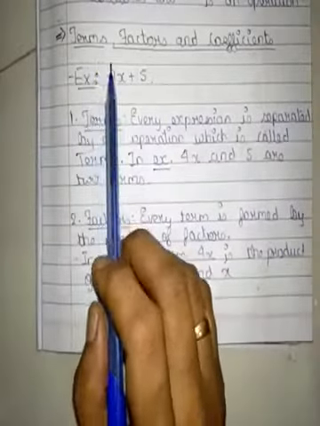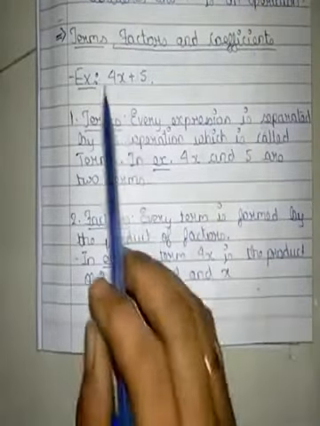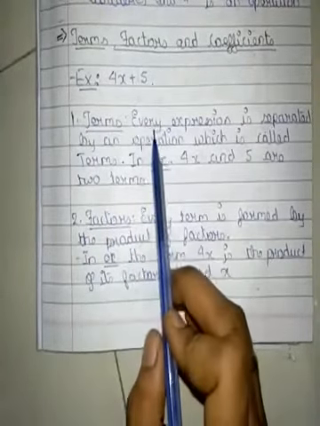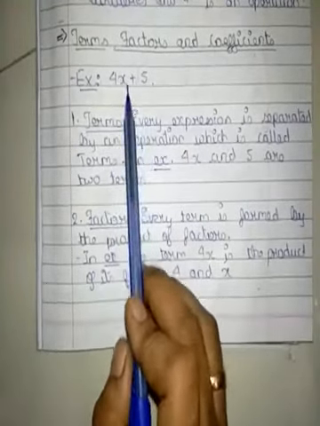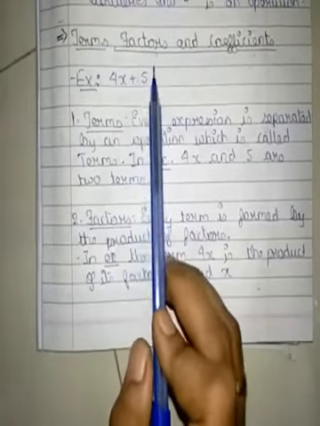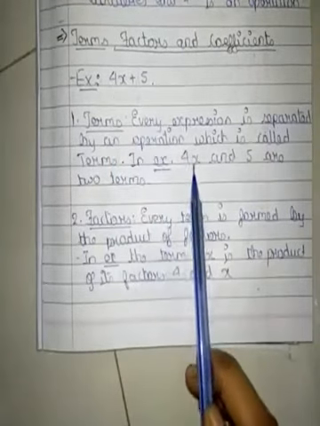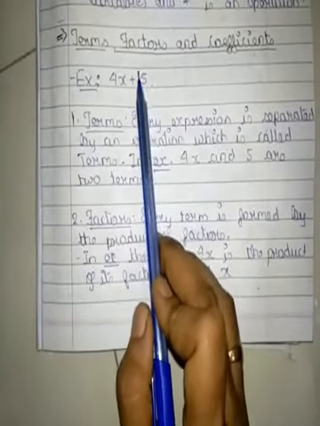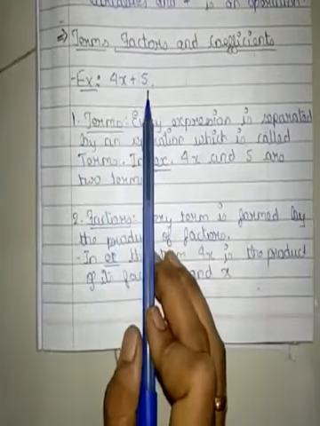Let's learn some terms, that is terms, factors and coefficient in an expression. I am taking the example 4x plus 5. What is a term in it? Let's learn that. The parts of an expression separated by an operation are called terms. Here this expression is separated by the operation addition. So there will be two terms, 4x and 5. 5 is a constant, but it is also considered one of the terms in this expression. So the terms here are 4x and 5, two terms.